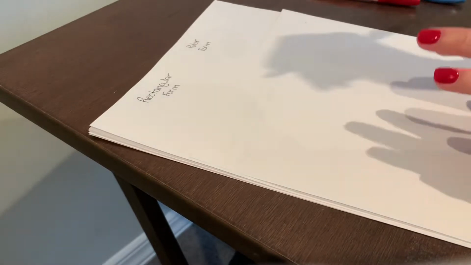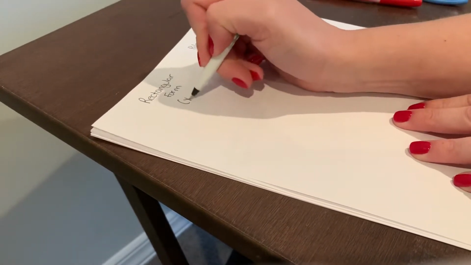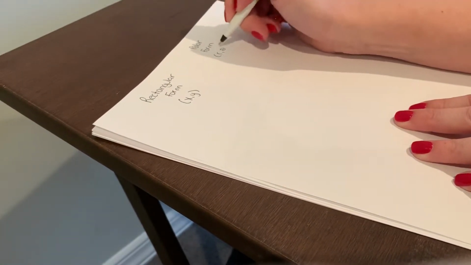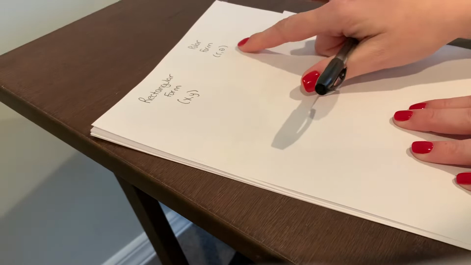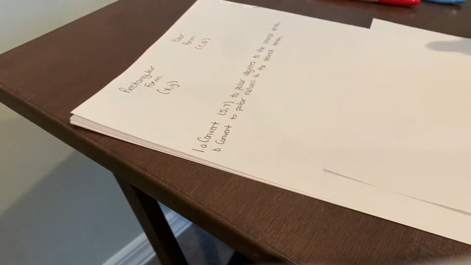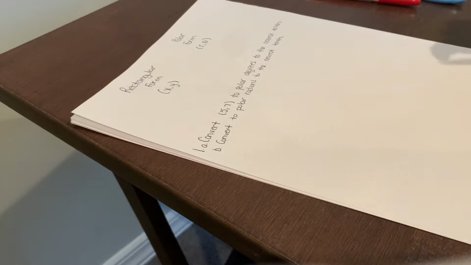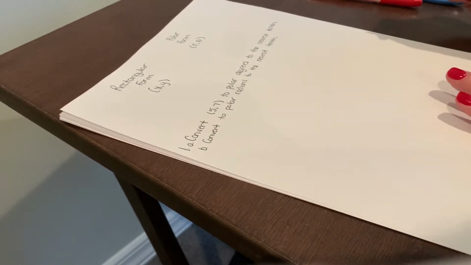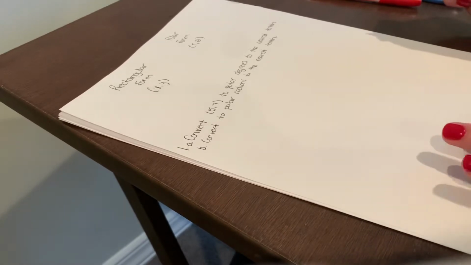We're going to convert from rectangular form, which is x, y, to polar form, which is r, theta. Remember, r is the ring and theta is the angle. In order to do that, we need a problem. So the first problem that I have here is: convert the point (5, 7) to polar degrees to the nearest tenth, and then B, convert to polar radians to the nearest tenth.